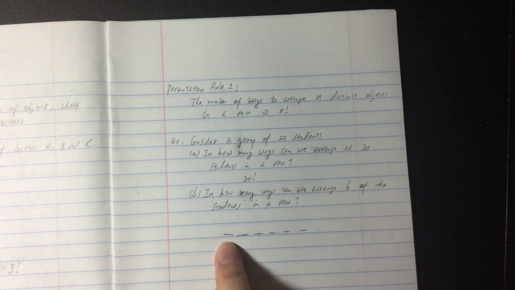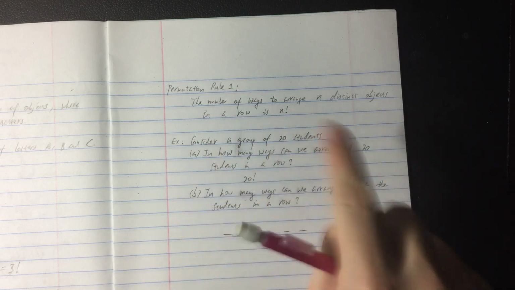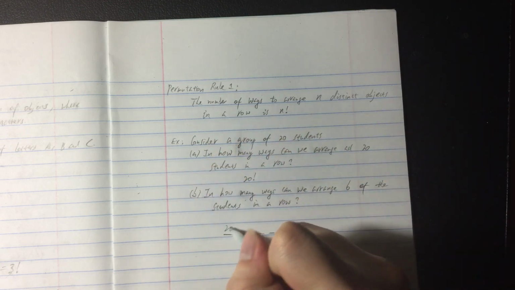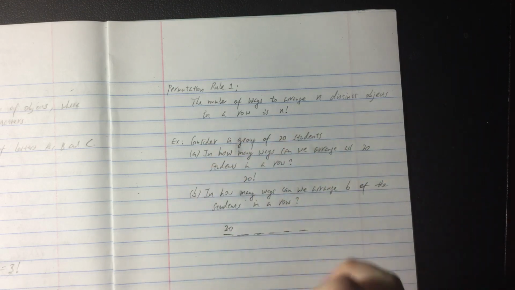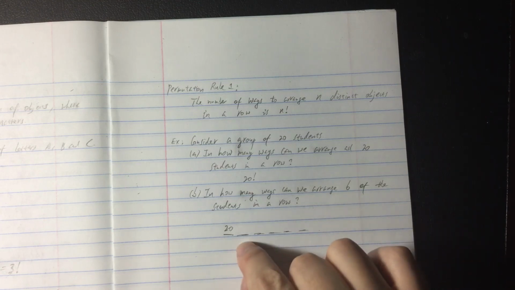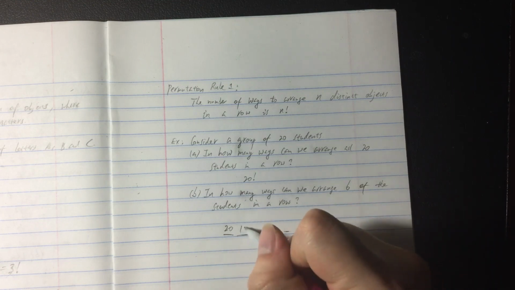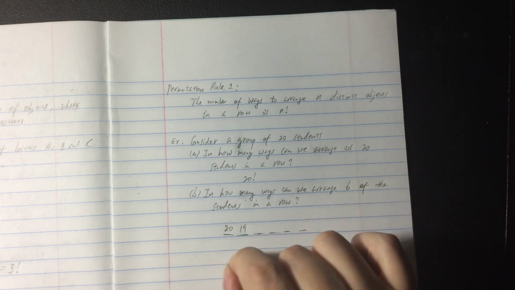For the first person, there are 20 choices. It could be any one of these 20 people. Once we make a choice for the first person, there are 19 students left. So for the second student, there are 19 choices. Once we make a choice for 2 students, there are 18 students left.